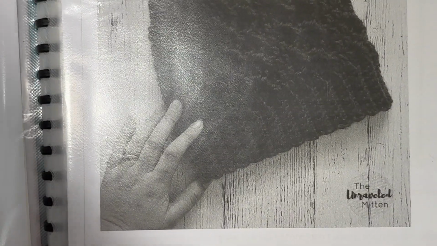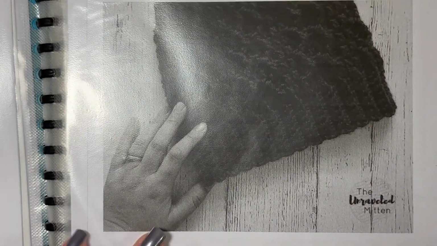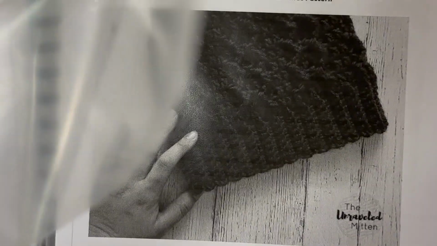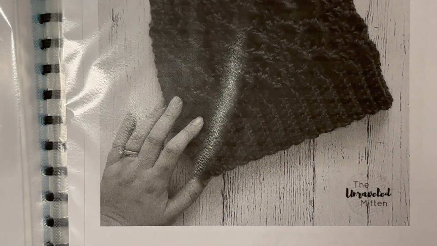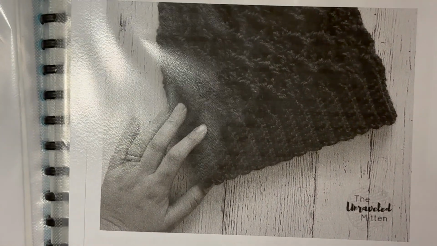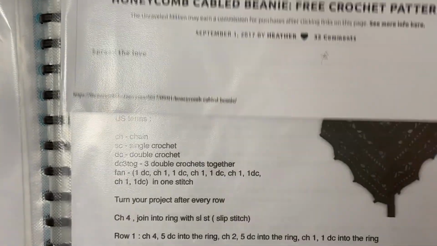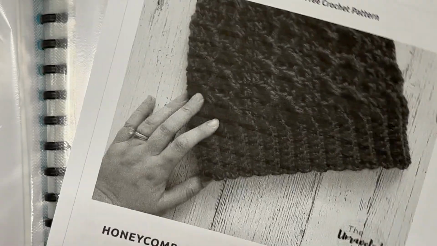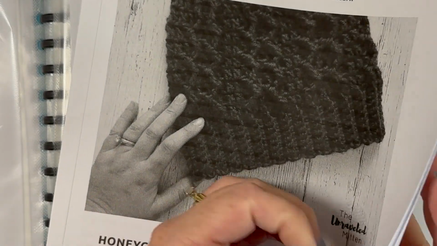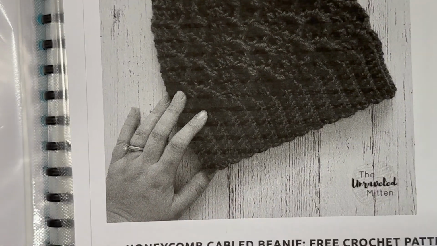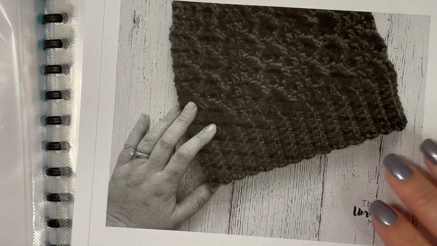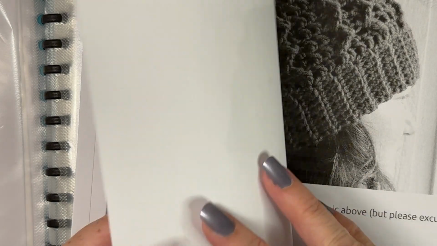Oh, don't tell me I don't have it printed. Oh my goodness.